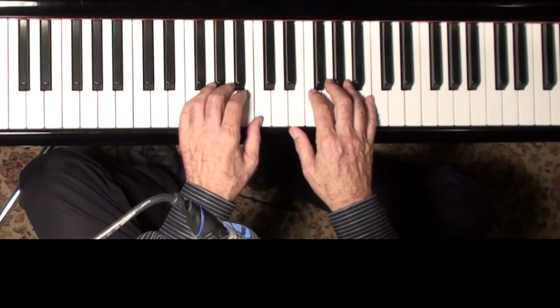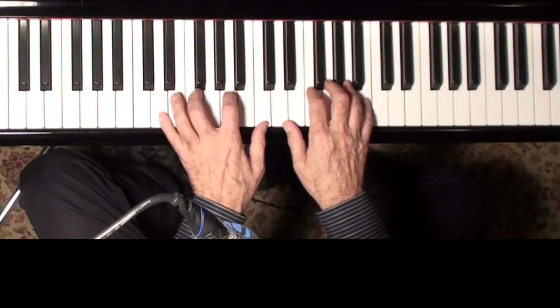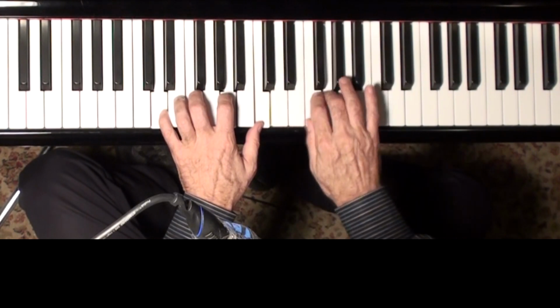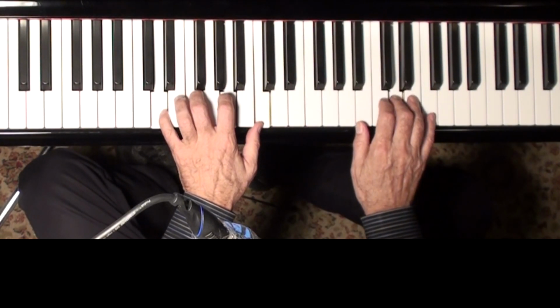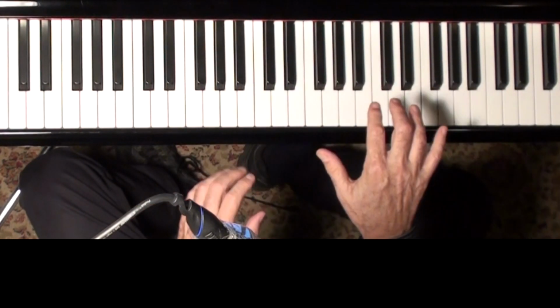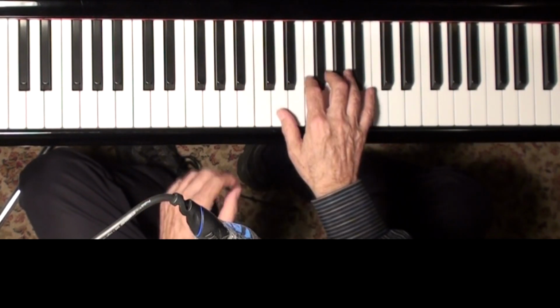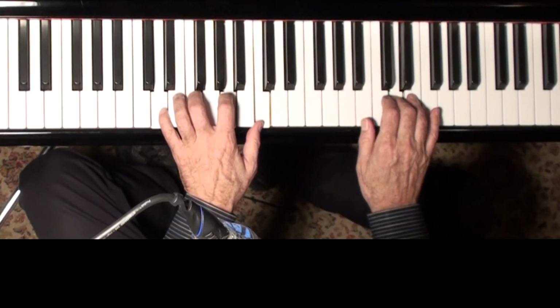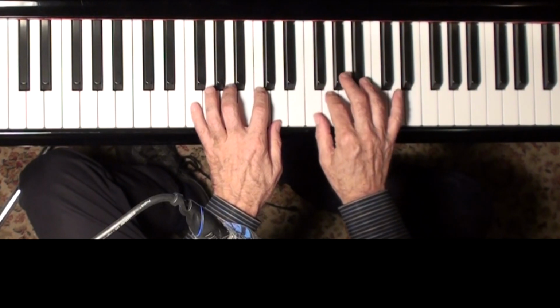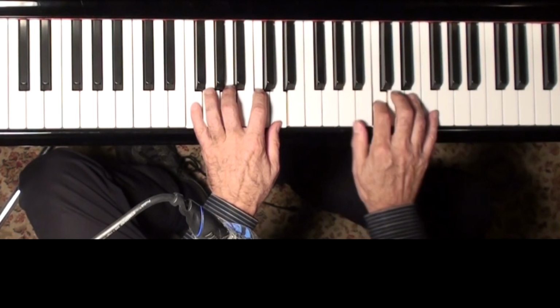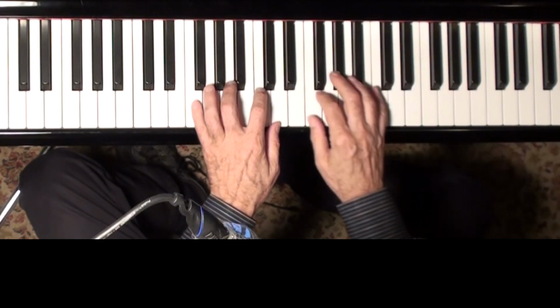Now, that's the relative minor of F major. If you go down to D minor, right? But then this scale will transform itself into an F scale. So you have D minor, but if you use it, starting on F, like that, it sounds like an F major scale.